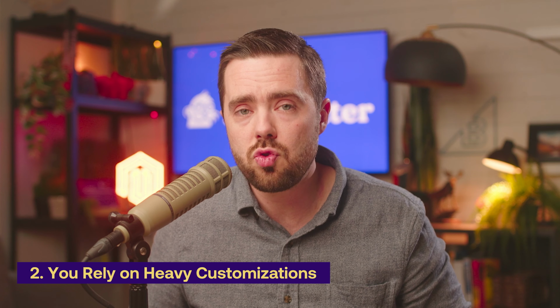So number 2 is perhaps you rely on a significant number of customizations. Optimizer is not a drag and drop solution if you have heavy customization. Now, apps do exist for this new solution, but there's not a lot of them right now. This is still in the earlier phases of Optimizer adoption. And again, do not get me wrong, you can customize anything.